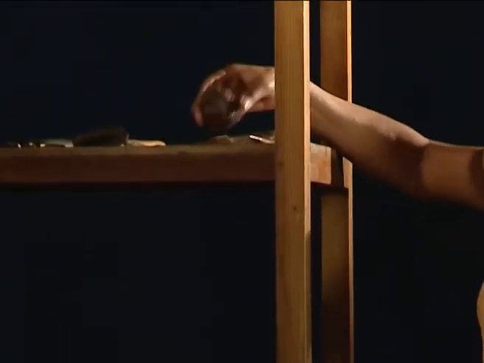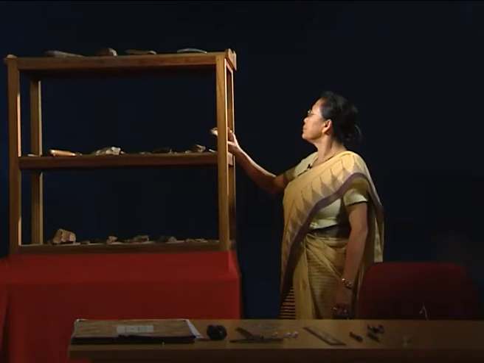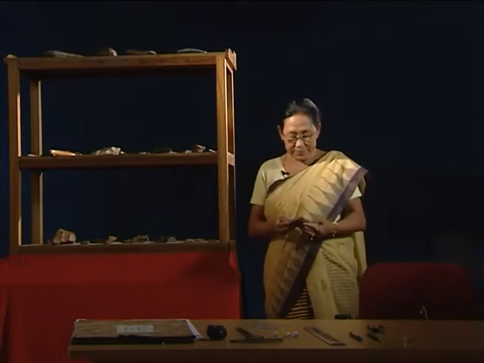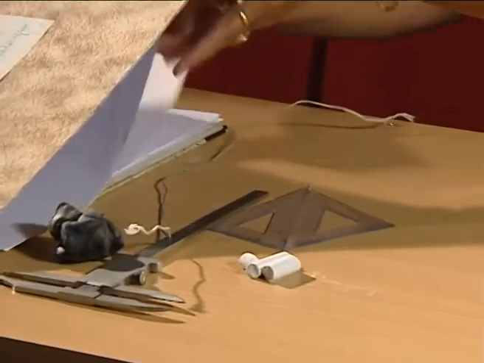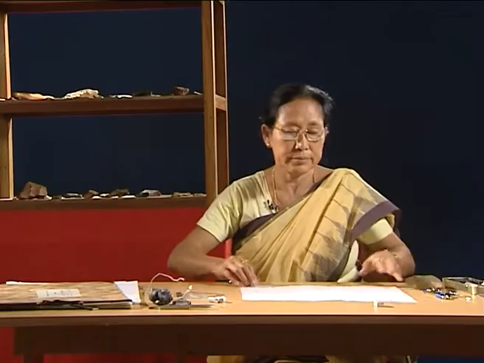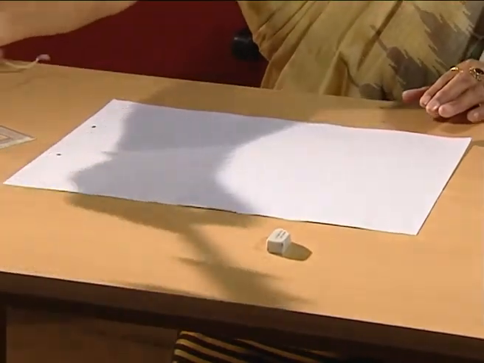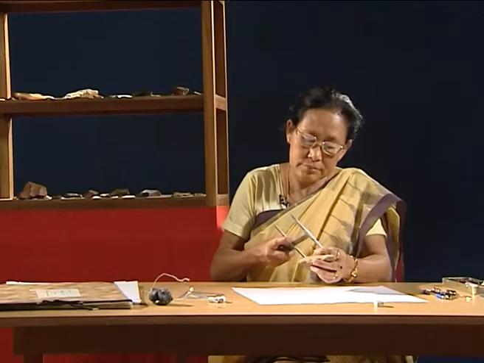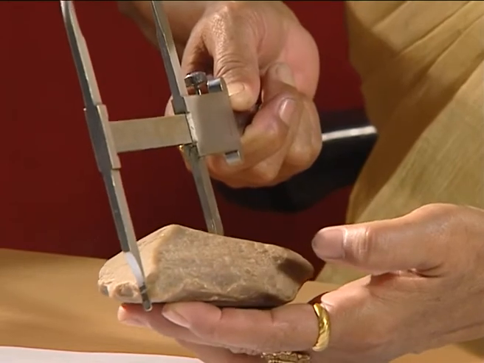Hello students, now let us draw this point, or let's see which one is better. We have to choose the best representative one. Then let us draw this one. For a systematic drawing, let us take a notebook. Let us first measure. It measures 10 centimeters.